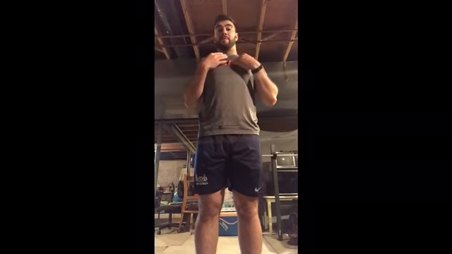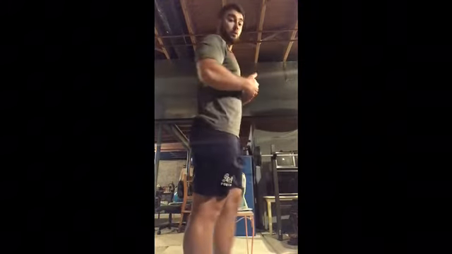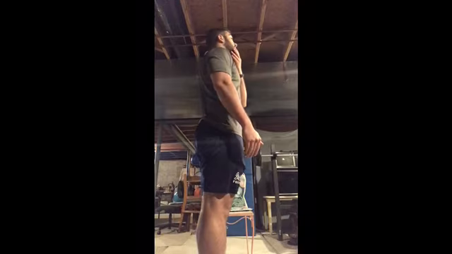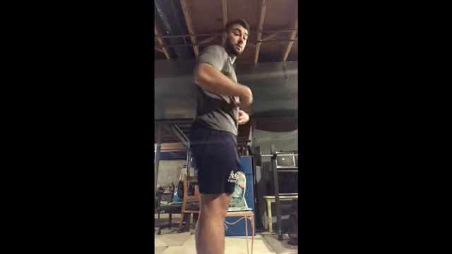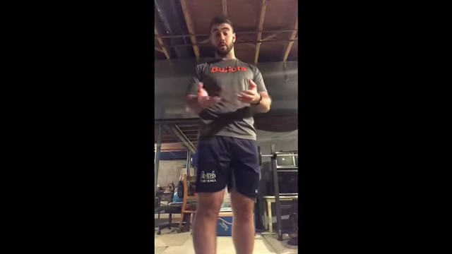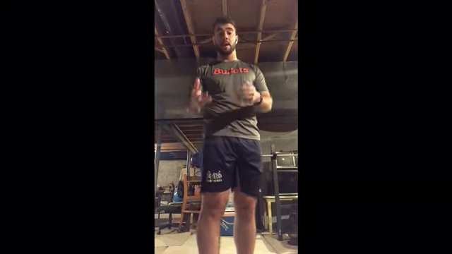So the first thing to focus on when you're doing a squat is to have a straight upper body. You want your entire back to be completely straight, and you want to be looking forward. You don't want to have a hunched over back, because that could cause some back problems and an incorrect squat, and then you won't get to the proper depth that you would like.